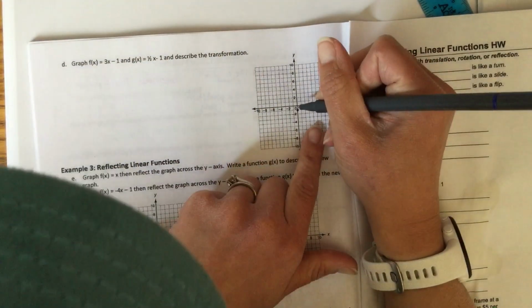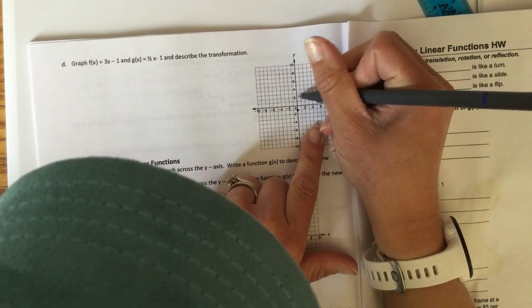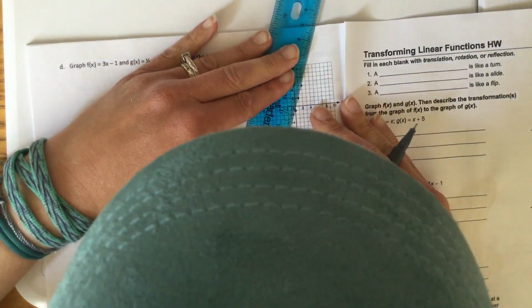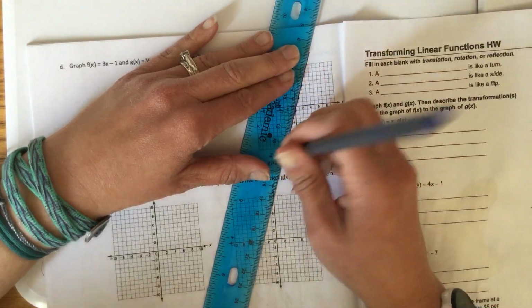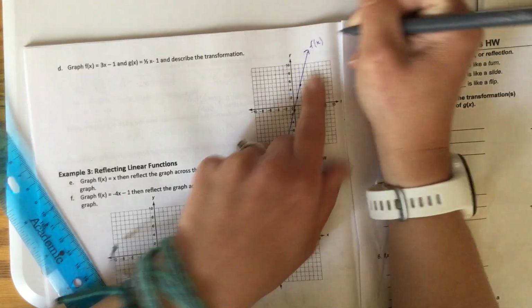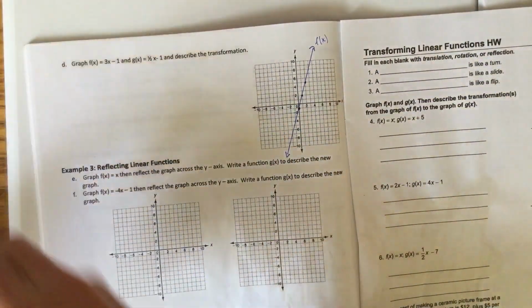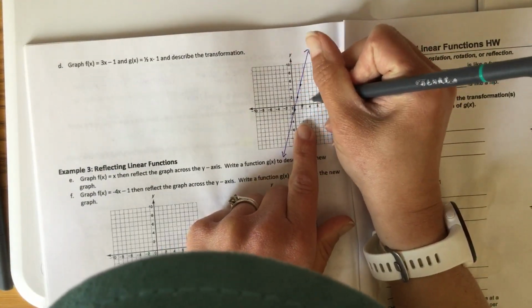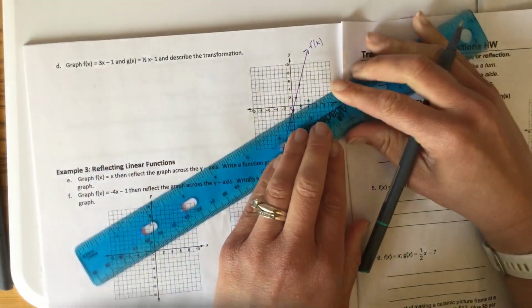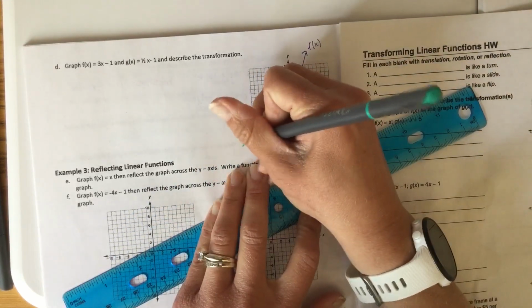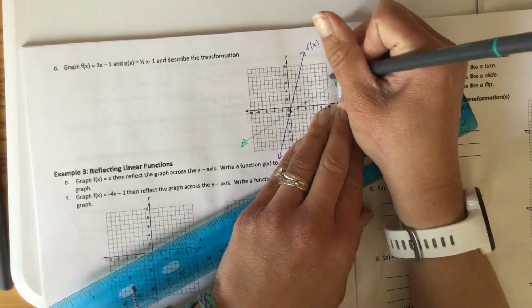My second equation is 3 over 1, so up 3. 1, 2, 3 over 1. Plot or graph my line. So this equation is f of x. And then my other equation, I am going to start at -1, but my slope is 1/2. So up 1 over 2, up 1 over 2. And I'm going to draw my line. And this is my g of x.